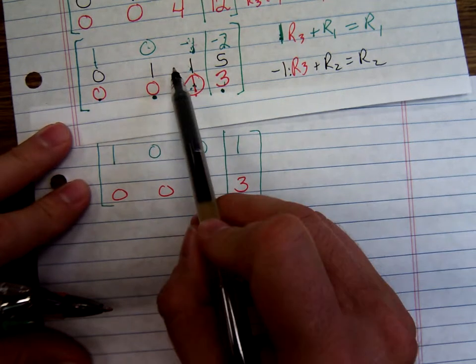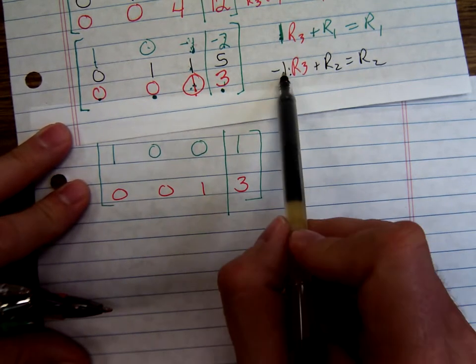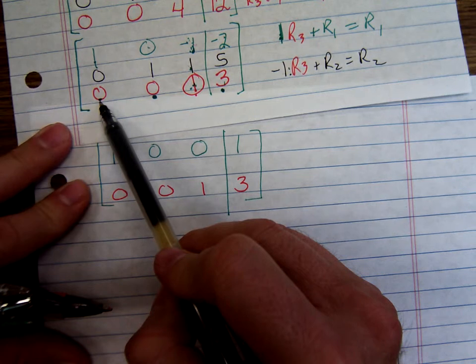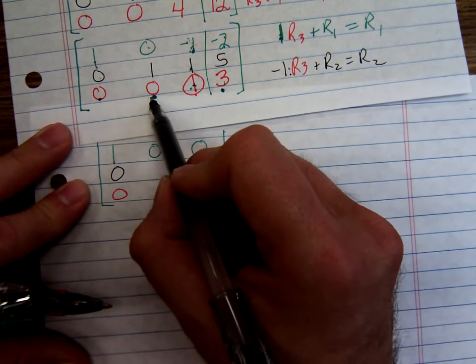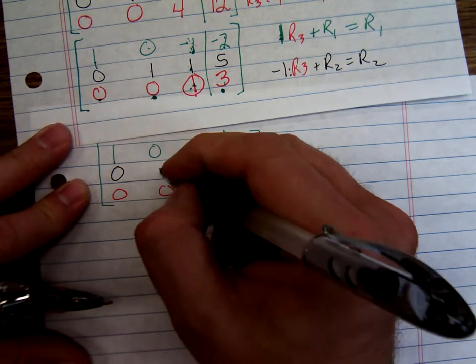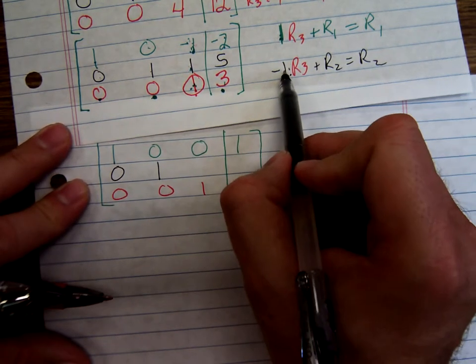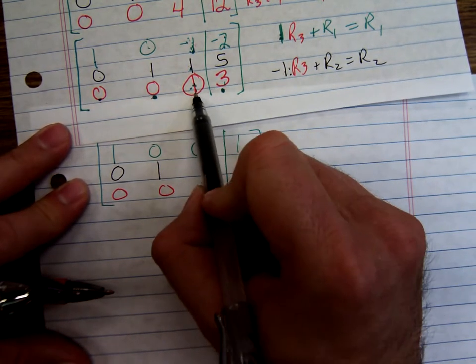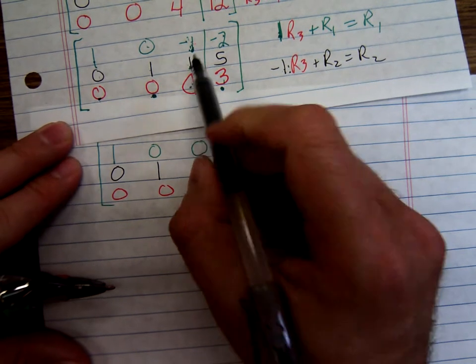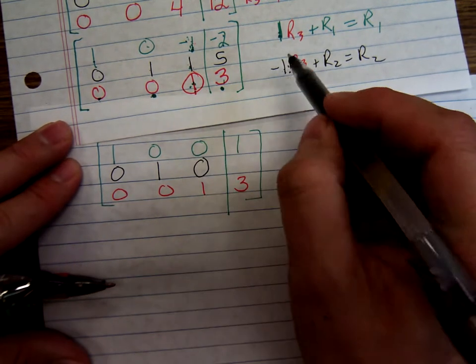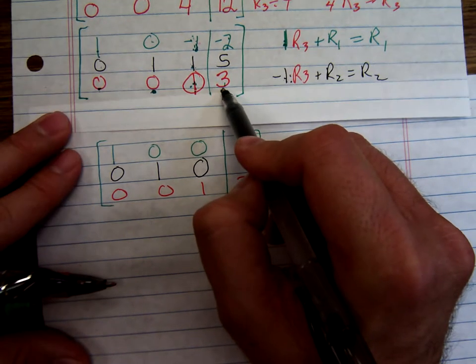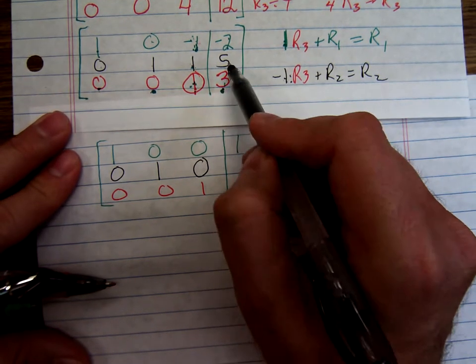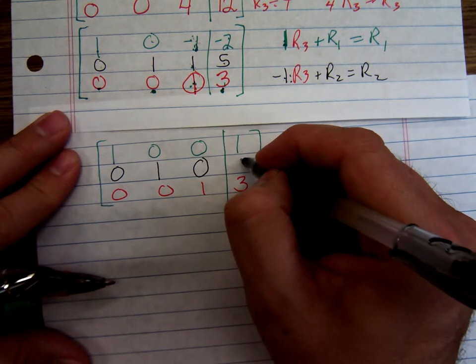To get the solution for y now. Negative 1 times 0 is 0, plus 0 is 0. Negative 1 times 0 is 0, plus 1 is 1. Here it goes. Negative 1 times 1 is negative 1, plus 1 is 0. Negative 1 times 3 is negative 3, plus 5 is 2.